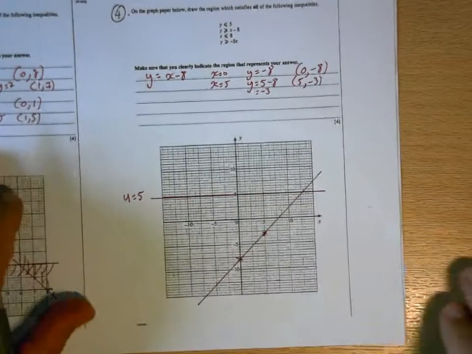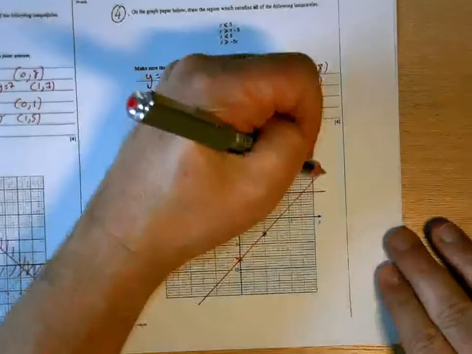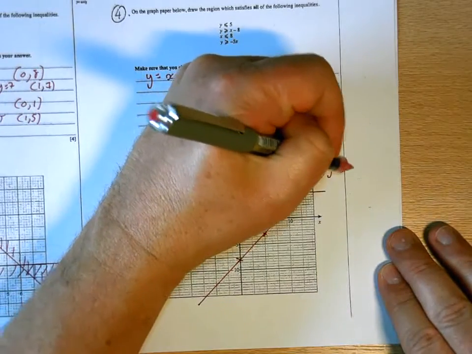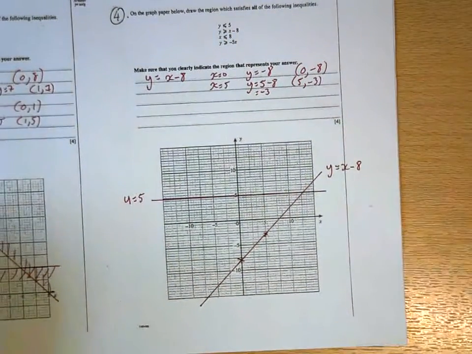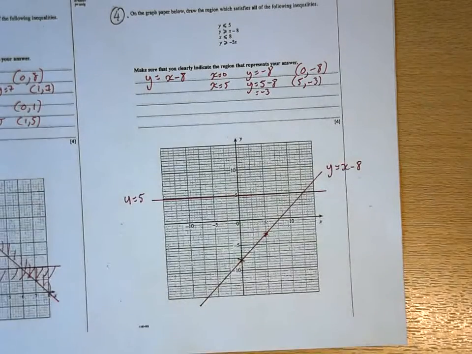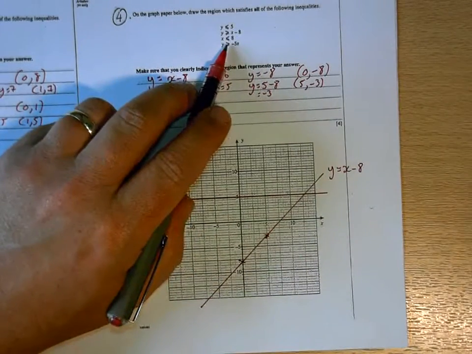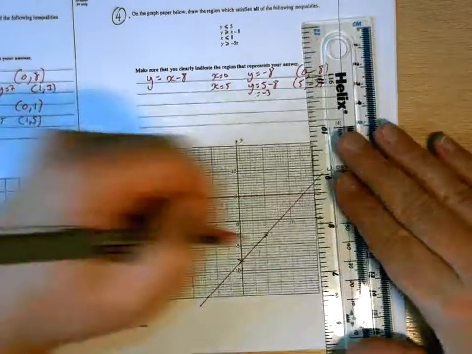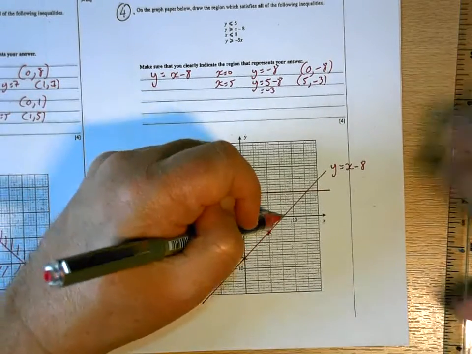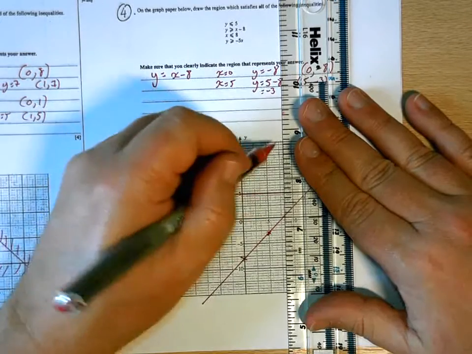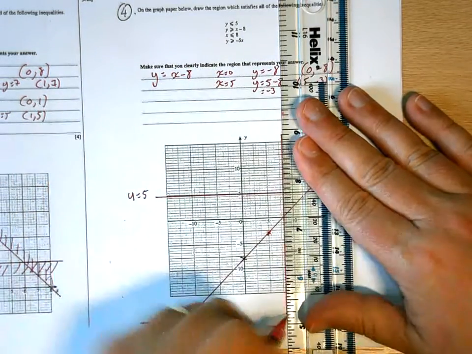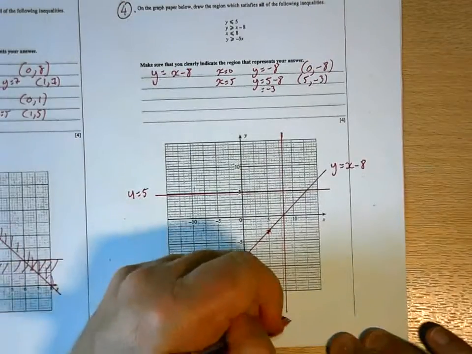So that's the equation, y equals x minus 8. Then we've got x coordinate must be less than or equal to 8. So the x coordinate 8 is there. So that's x equals 8.